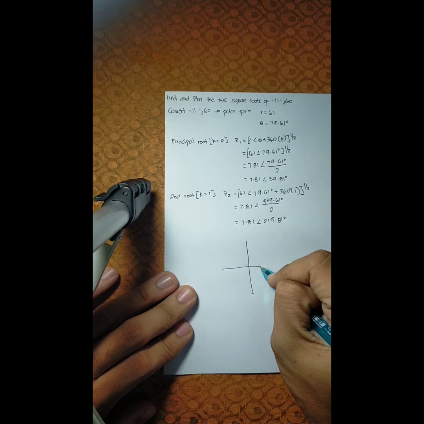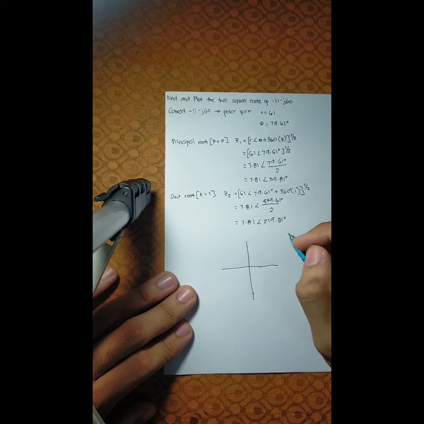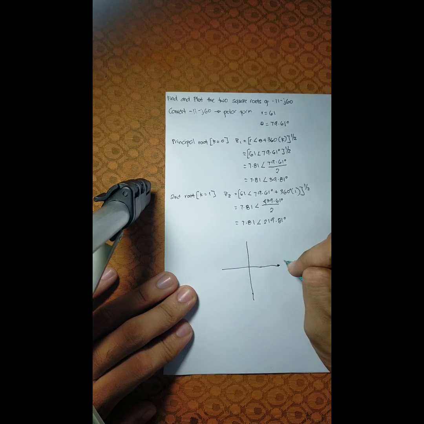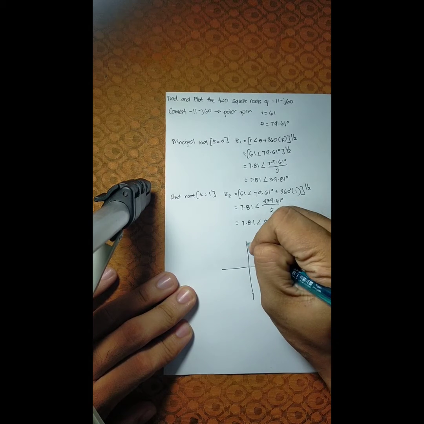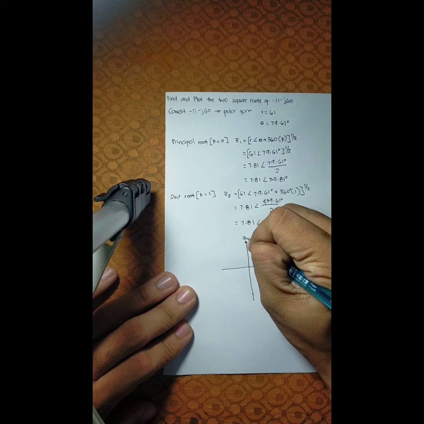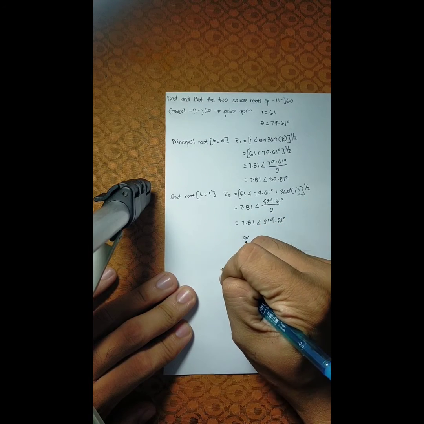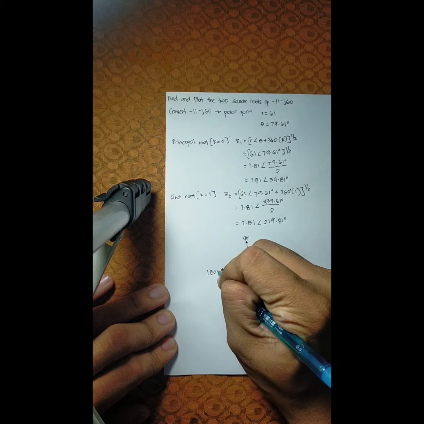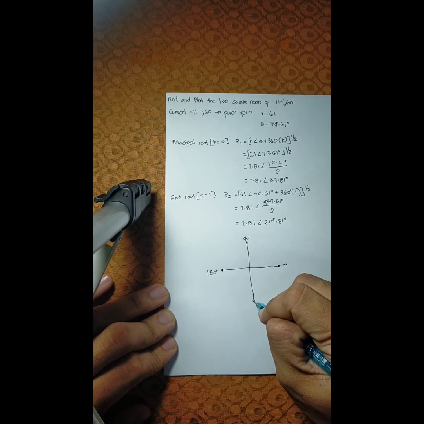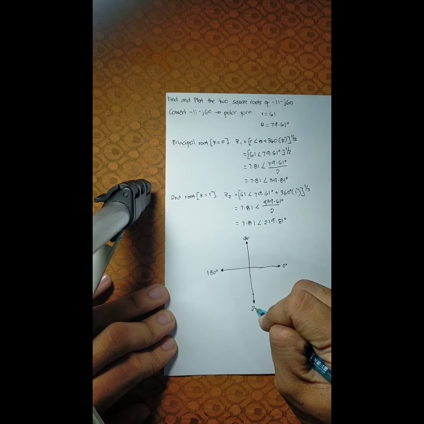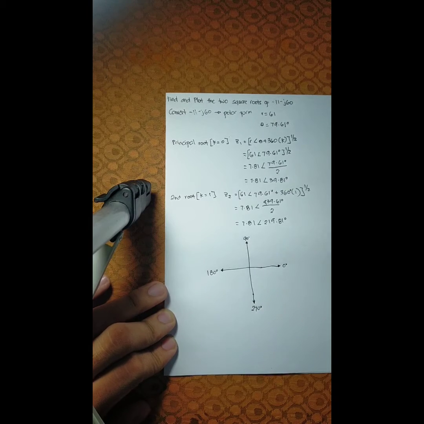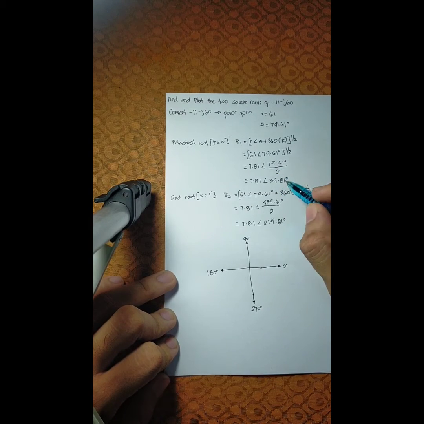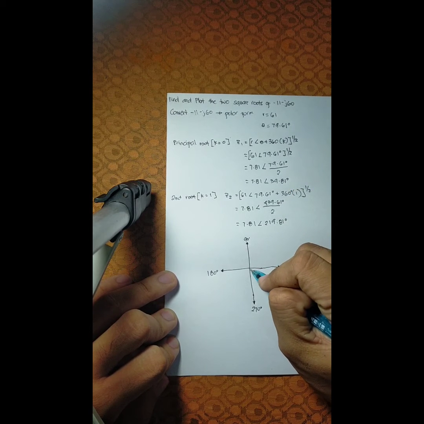So in order to plot this, we mark 0 degrees, 90 degrees, 180 degrees, and 270 degrees. So our principal root is 7.81 angle of 39.81 degrees.